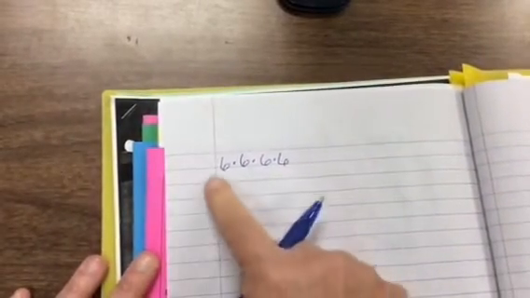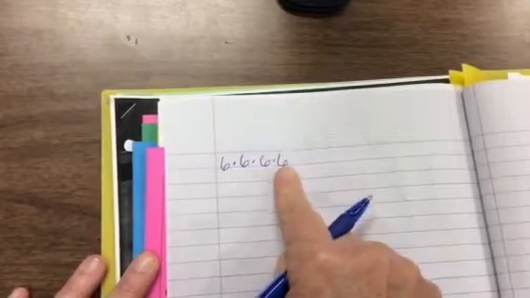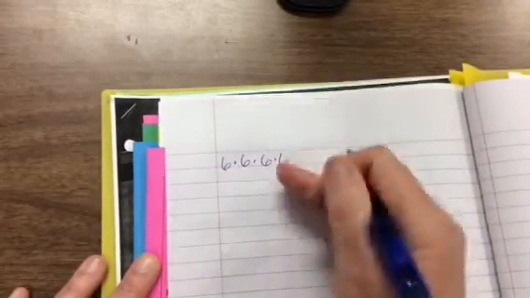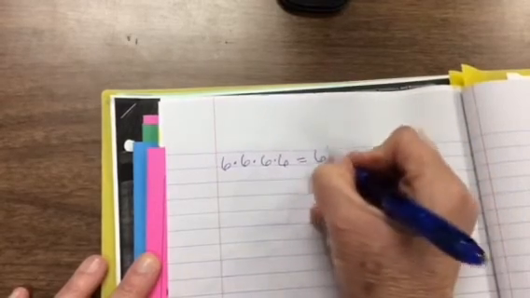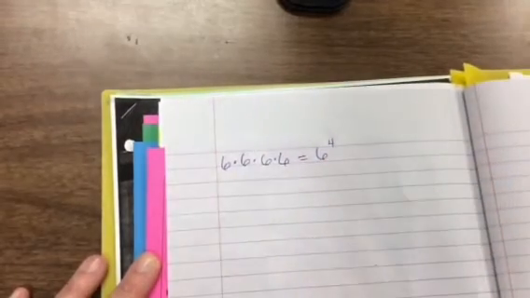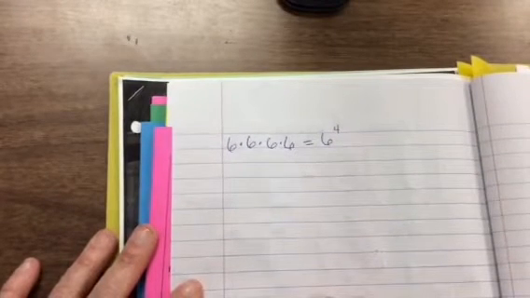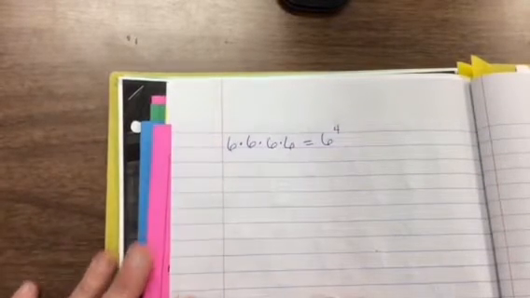Okay, so it will also sometimes give you the factors and ask you to write it with an exponent. What this means is 6 has been used as a factor 4 times, because I have 4 6's, 6 times itself 4 times. So that would be 6 to the 4th power. Or you could also say 6 to the power of 4.